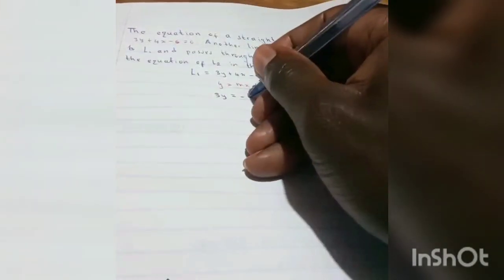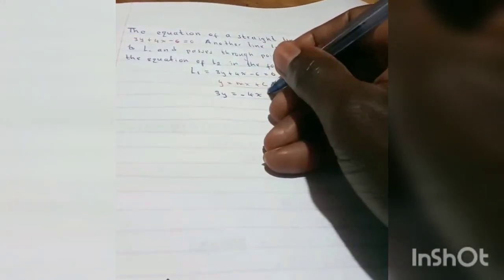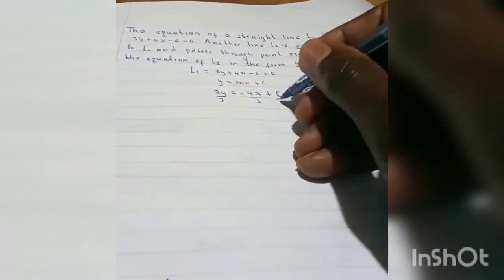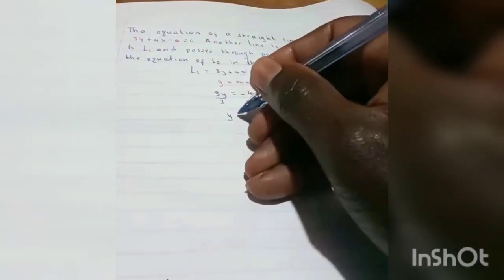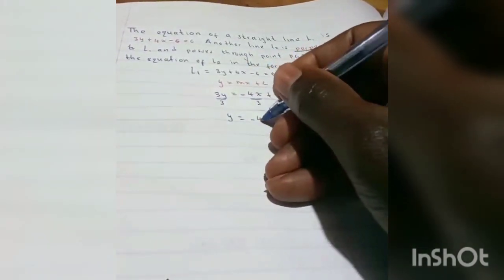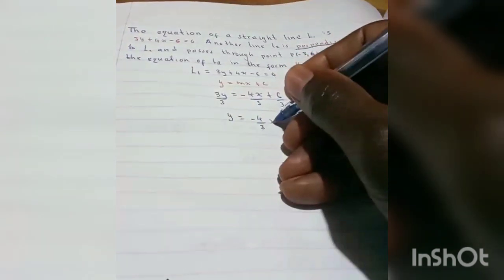This will become -4x + 6. It is supposed to be y = mx + c, not 3y, so we'll divide all through by 3. Y now is equal to -4/3 x + 2. So here our equation is already in the form y = mx + c.